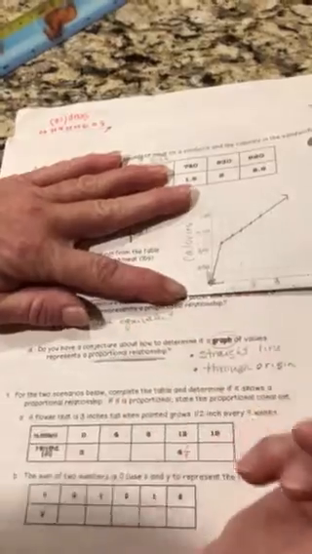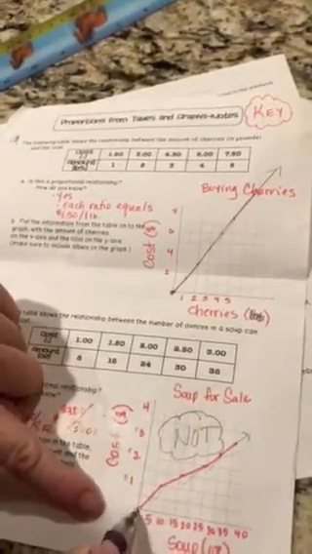Maggie? 0, 0. It is at 0, 0. It's right here on the graph. It's the origin. It's where it all begins. The origin is the beginning, right here at 0, 0.